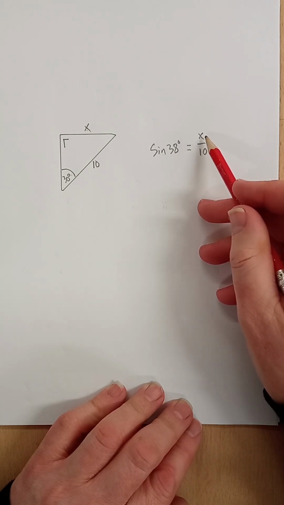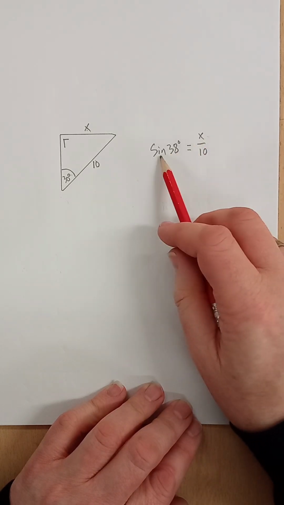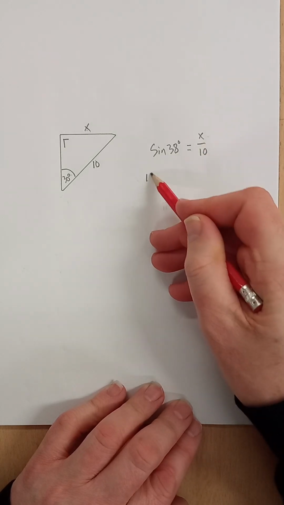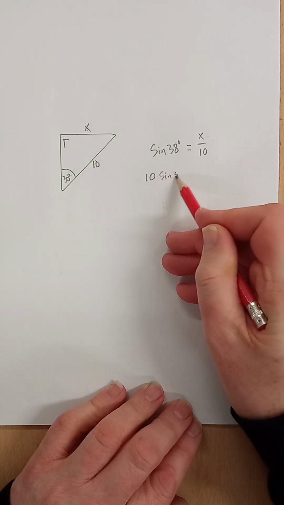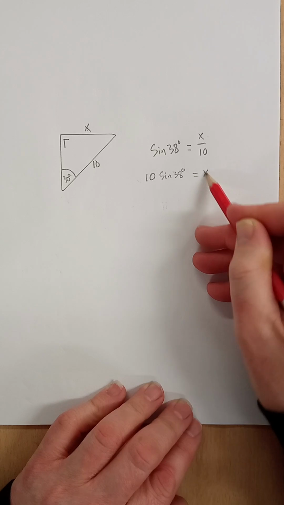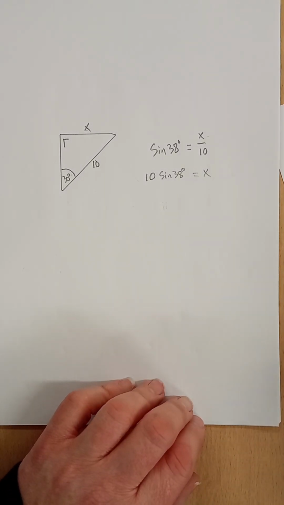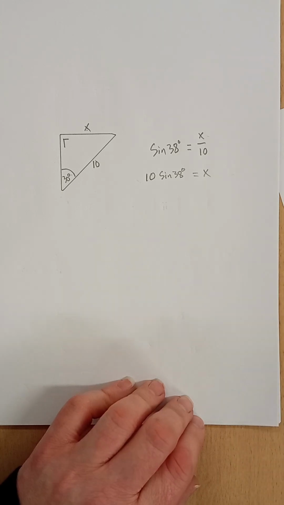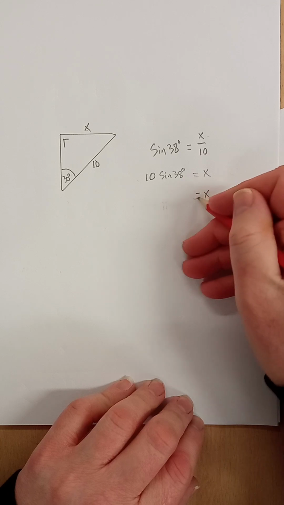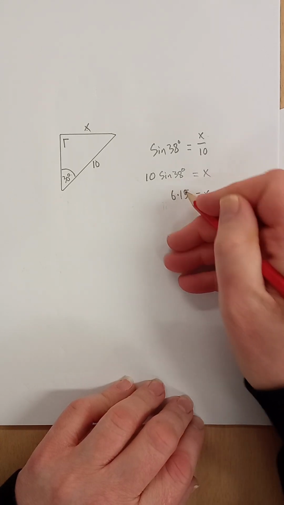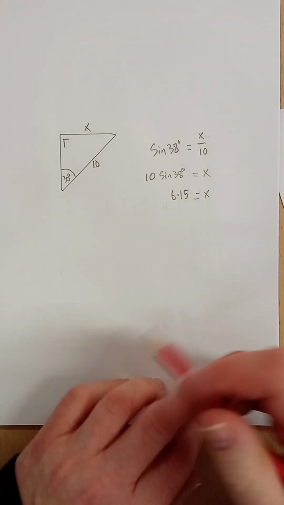Now you can guess the answer, or you can just multiply both sides by 10. So 10 multiplied by the sine of 38 would be equal to x. So 10 multiplied by the sine of 38 is roughly 6.15. And there you have it. That's how you can use it. Now I'll use another one.